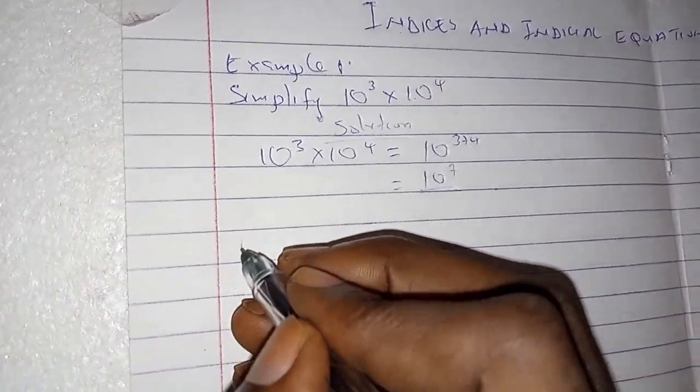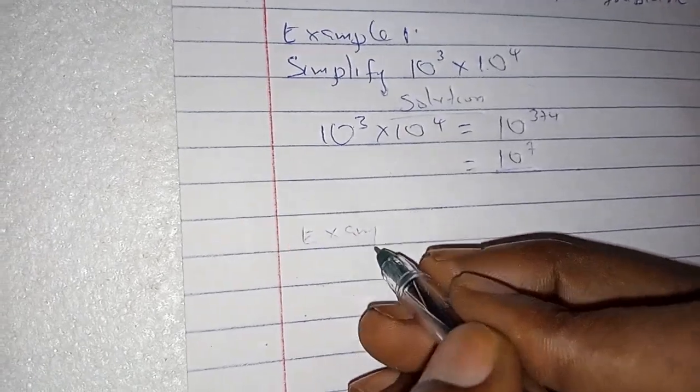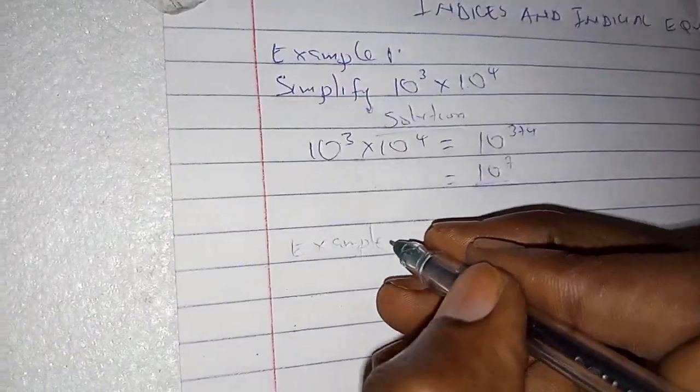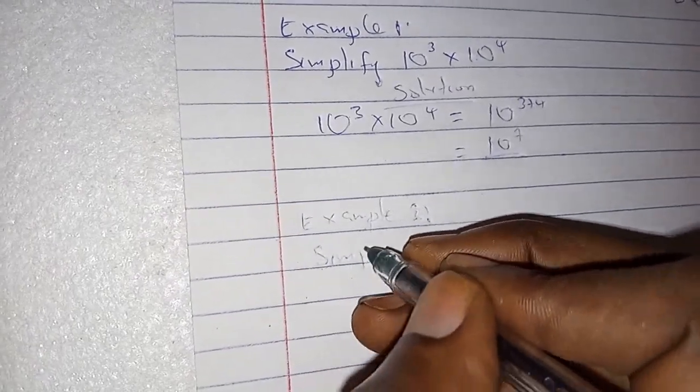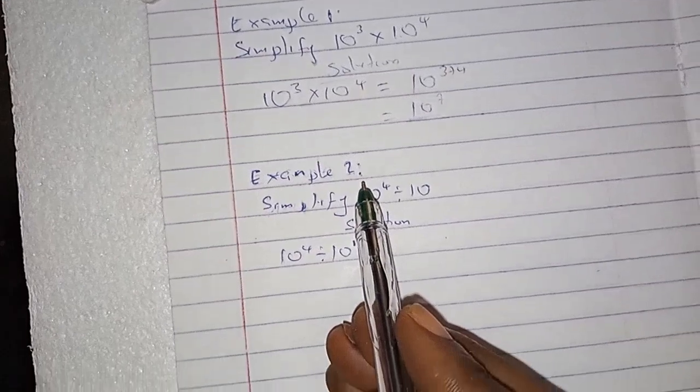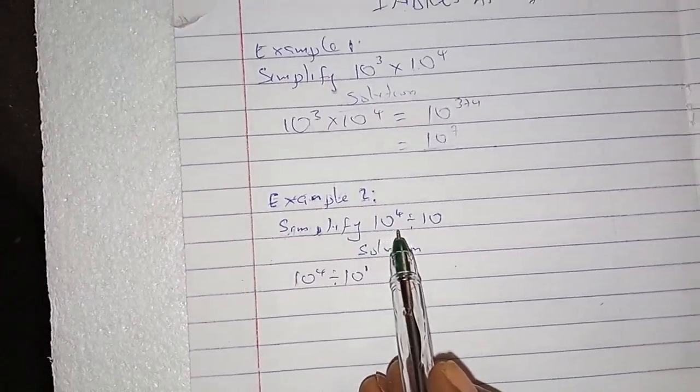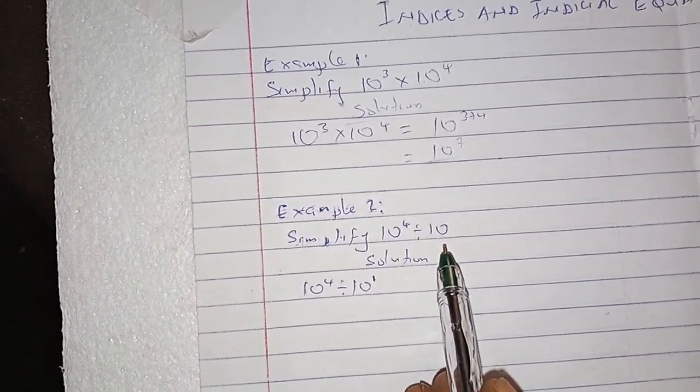Example 2. Simplify 10 raised to the power of 4 divided by 10.